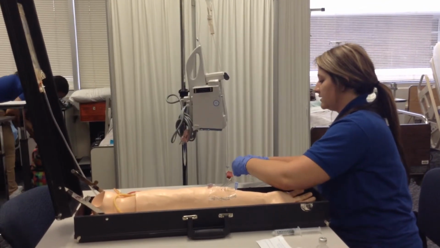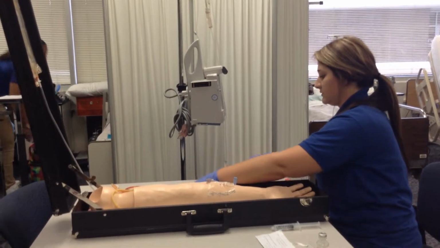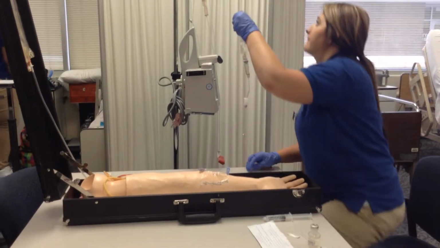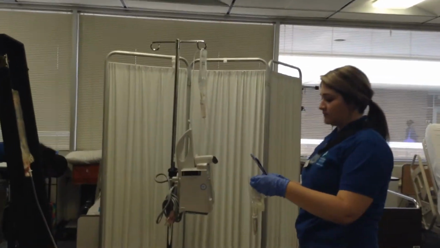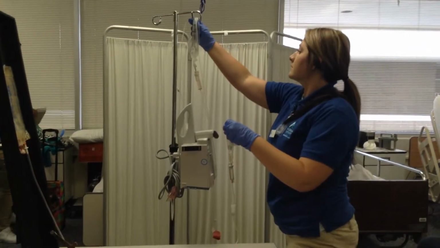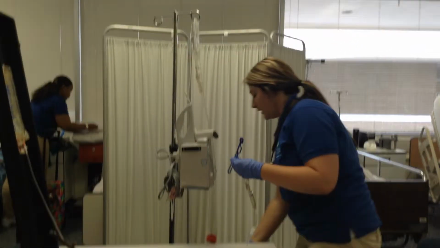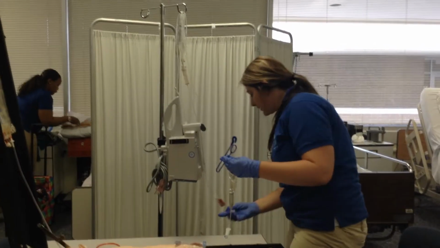Making sure that this is clean. I have clamped my primary tubing.